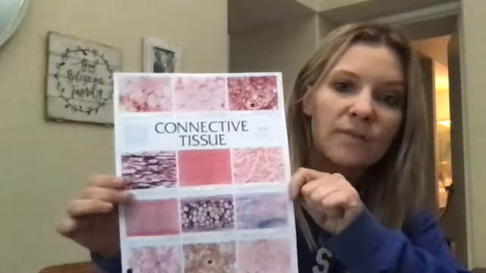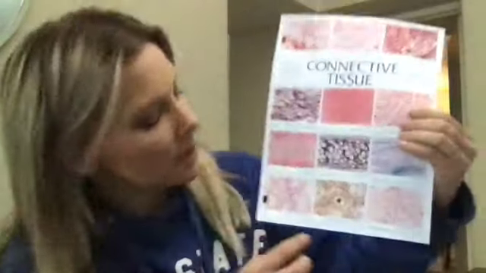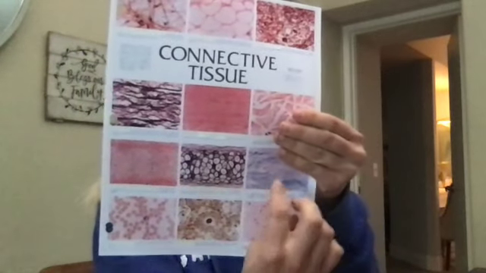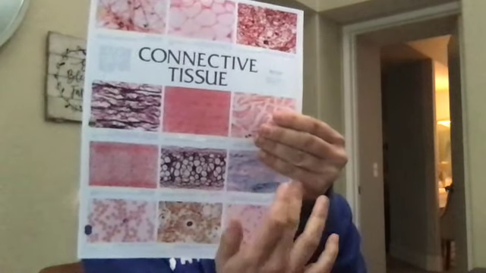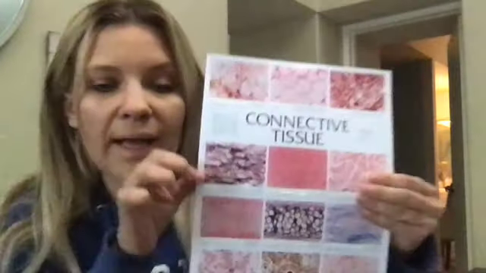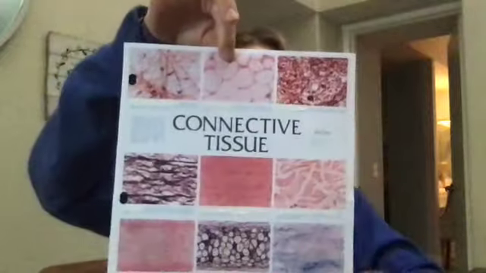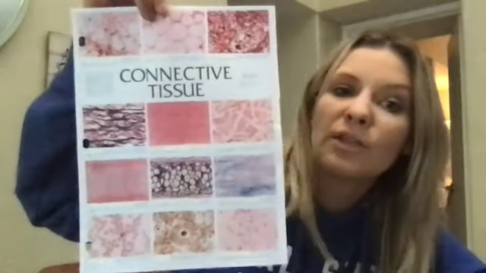So here is a model of some of the connective tissue. Some of these are subtypes, so we'll just go over the ones we talked about, which are going to be bone and blood here. And then on this one, these are cartilages, but right here is going to be fibrous. And then we have elastic here. I don't know if you guys can see. And then up here we have adipose. So these are your connective tissues.